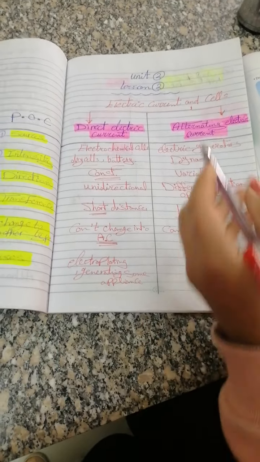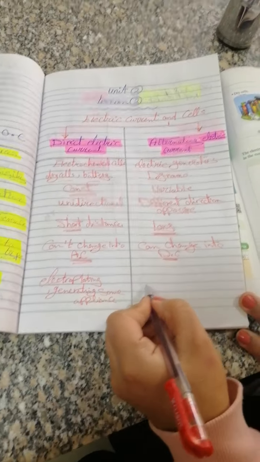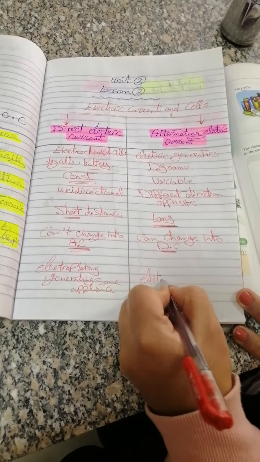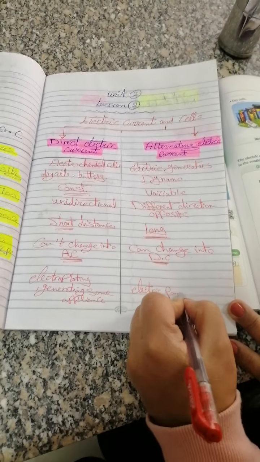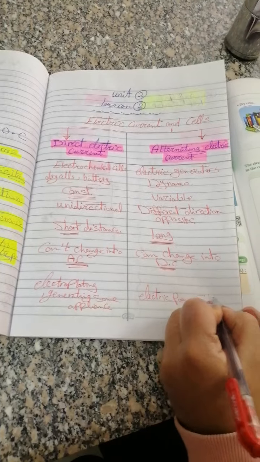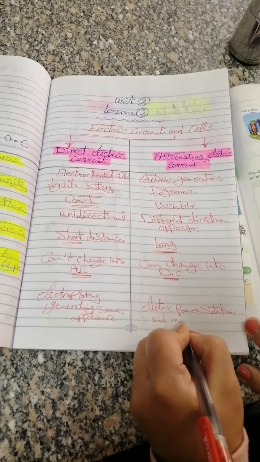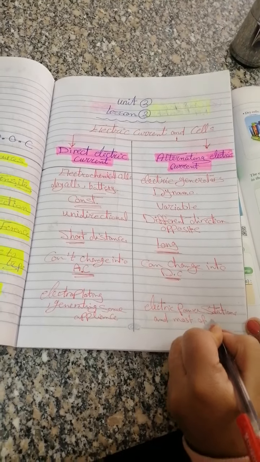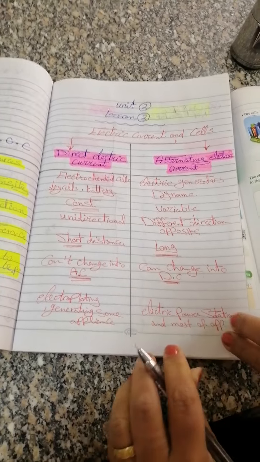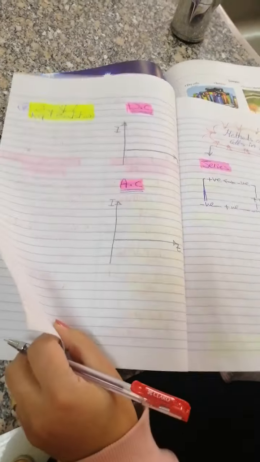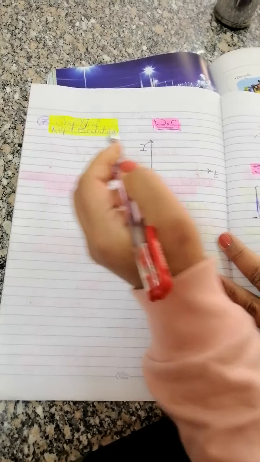But alternating electric current can generate electric power stations and most appliances. Okay? The last item, graphical representation.